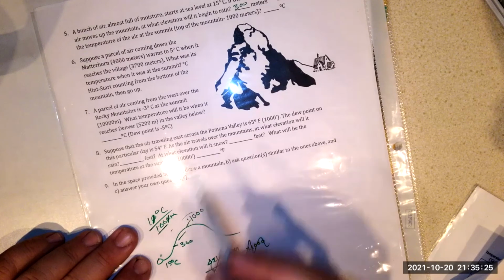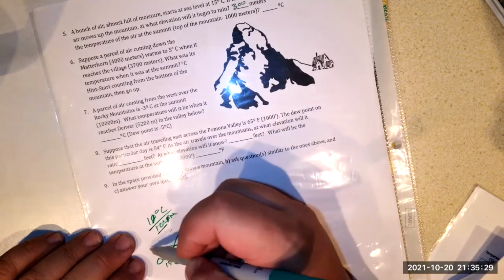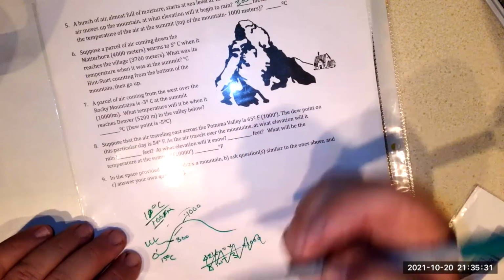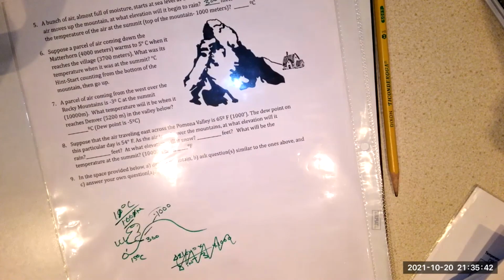And we have to use what? Oh, that's right, the wet adiabatic rate, because we've already determined this is the lifting condensation level. So it's not that easy. So don't get caught up. Draw the picture, put in the clouds, create a new picture for each one of these, and see if you can figure it out.